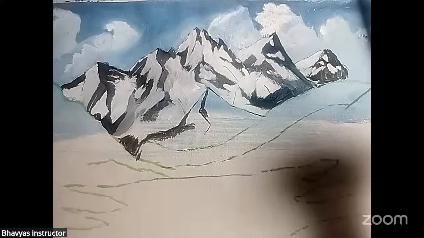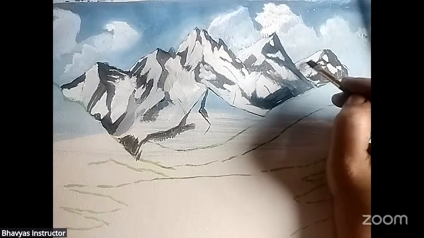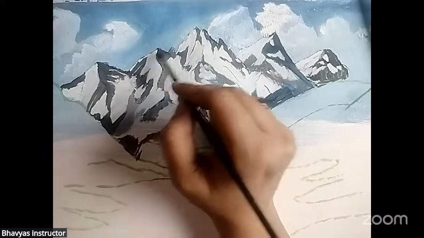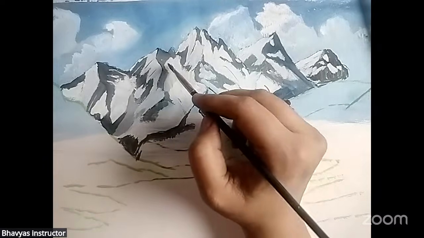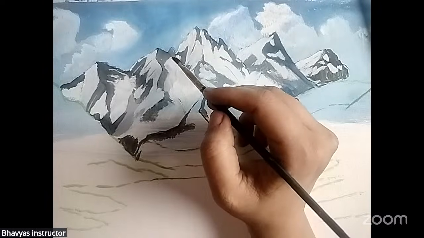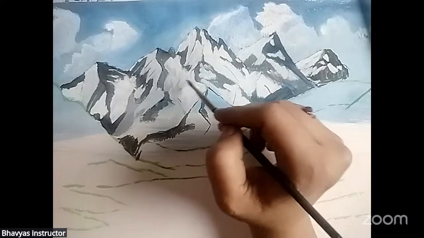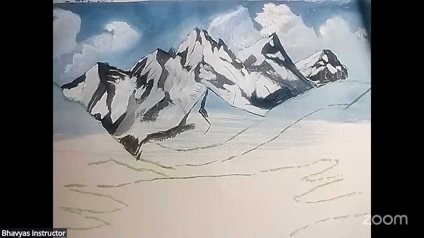Just add a little bit of lines. Very fine lines. You should not add thick lines. Very, very small, fine lines. Or you can call it strokes, lines, anything.